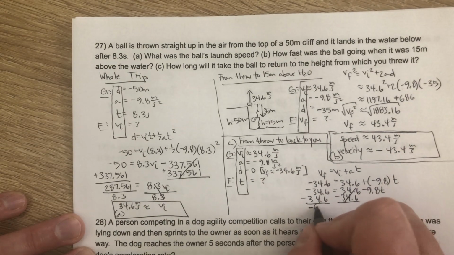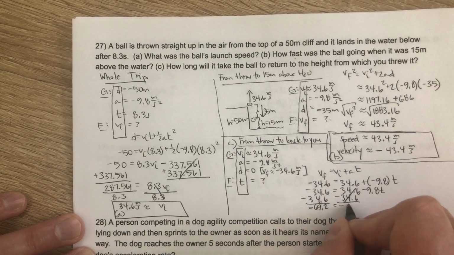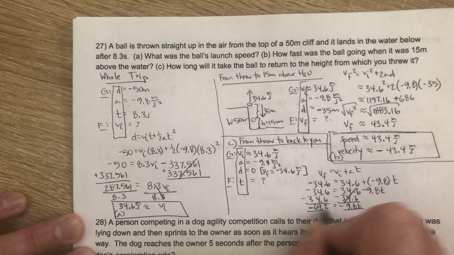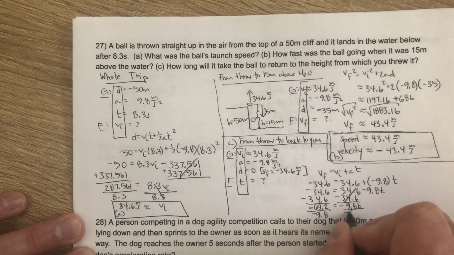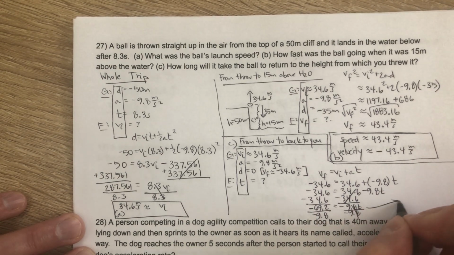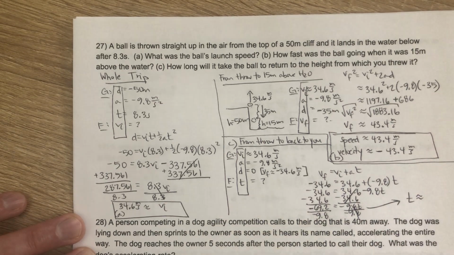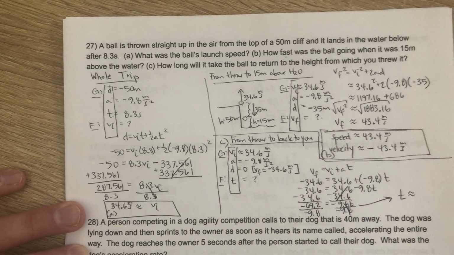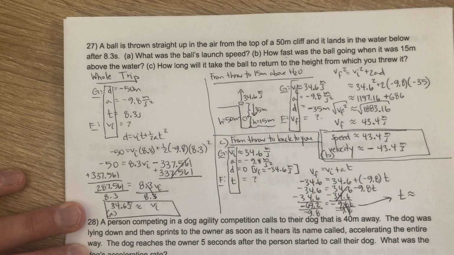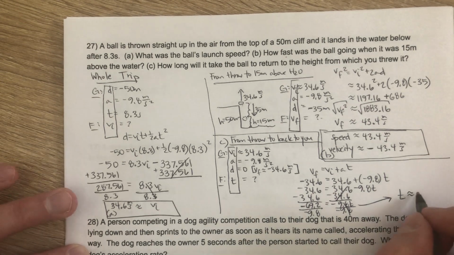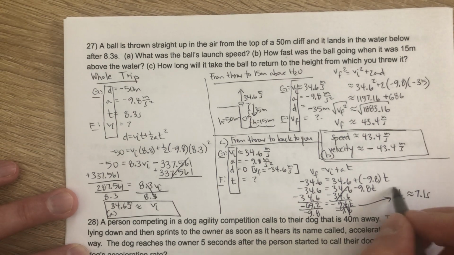So negative 69.2 equals negative 9.8 t. Divide both sides by negative 9.8. So notice a negative divided by negative will give us a positive time, which it should. So this ends up being a time of about 7.1 seconds to get back to your hand.